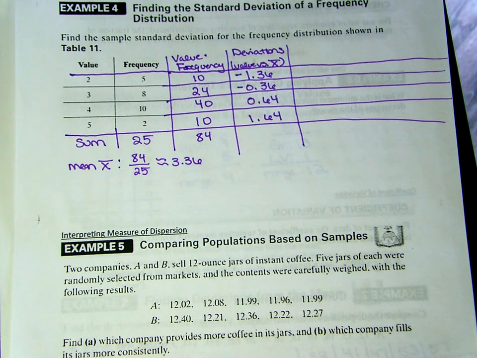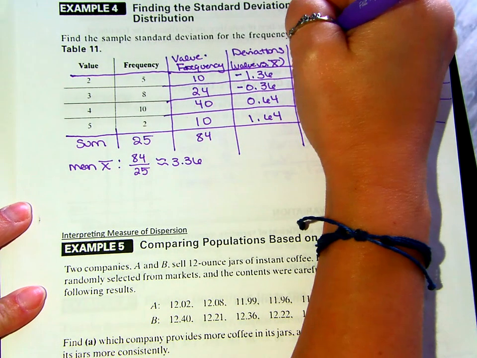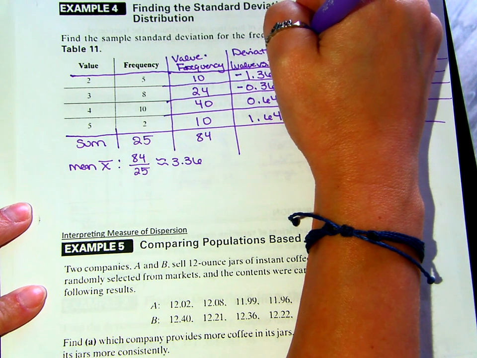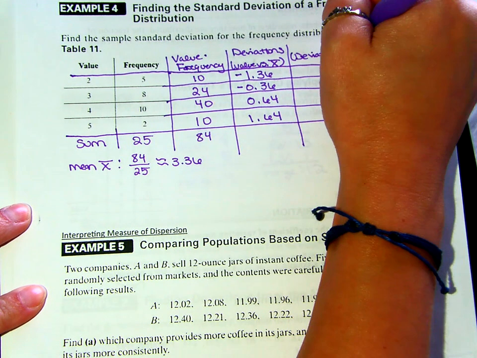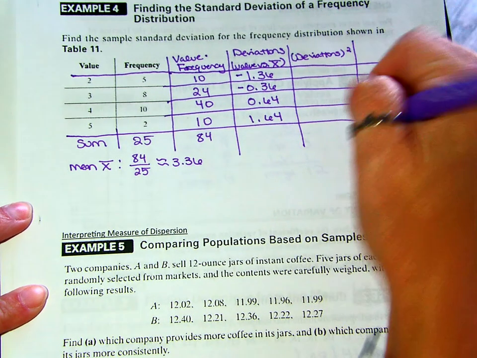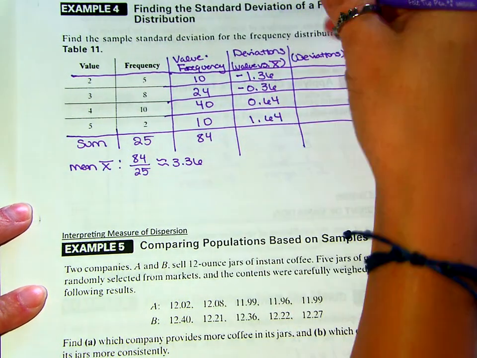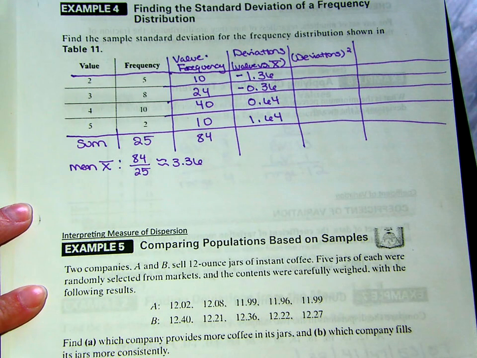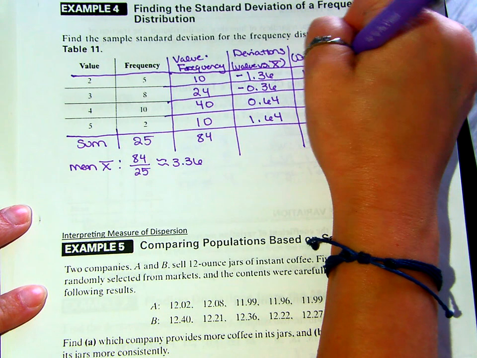What do we do after we find the deviations? What's our next step? We square those deviations, that's right. So we're going to take all these nice decimal values and we're going to square them. We're going to take all of these additional decimal values out to 4 places. So we have 1.8496, 0.1296.